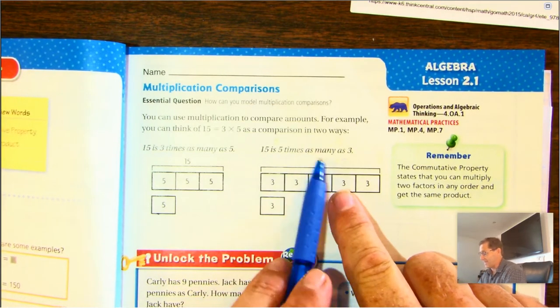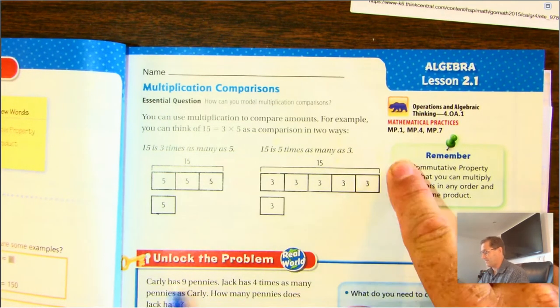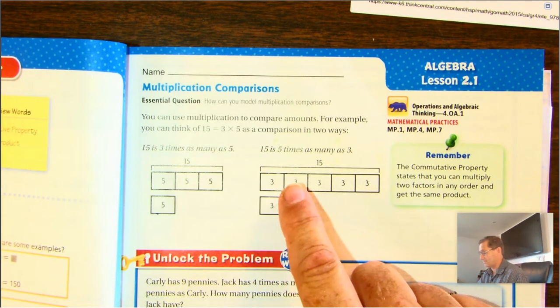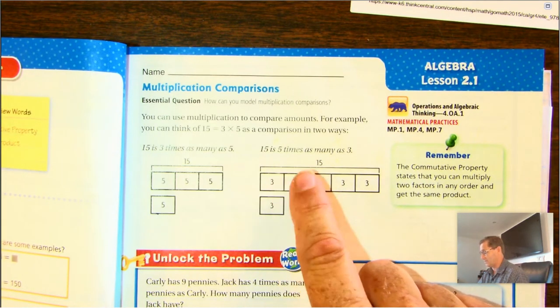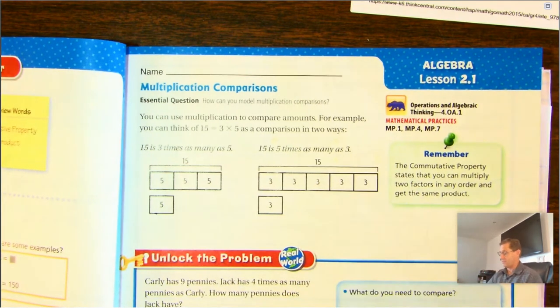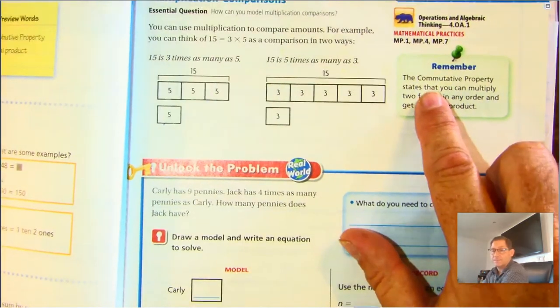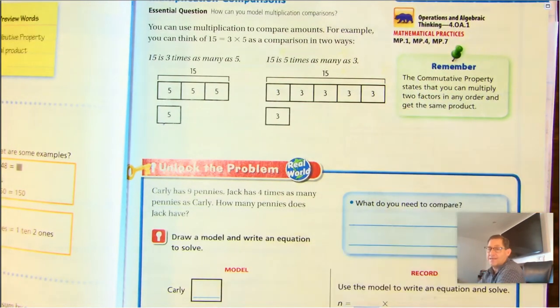15 is 5 times as many as 3. So again, we have 15, but this time we have 3. And how many more 3s are there? There's 5. So 5 times as many 3s. And so it's important to remember that the commutative property states that you can multiply two factors in any order and get the same product.